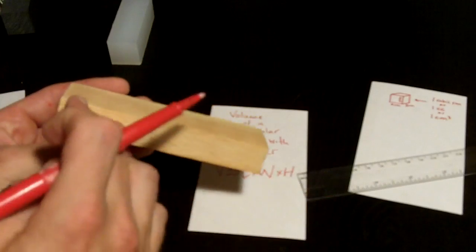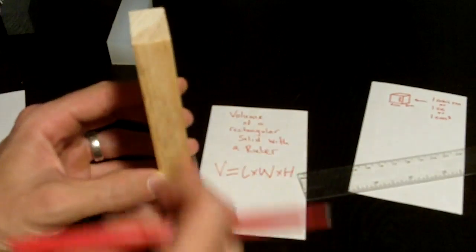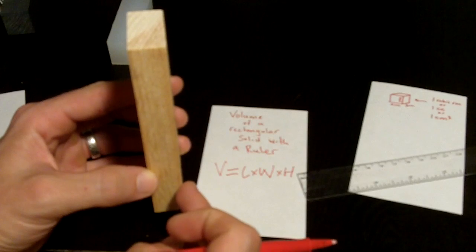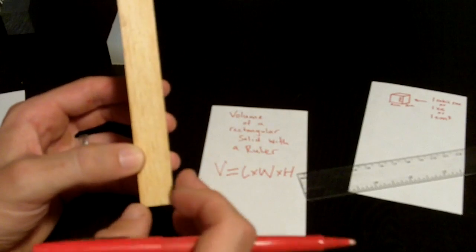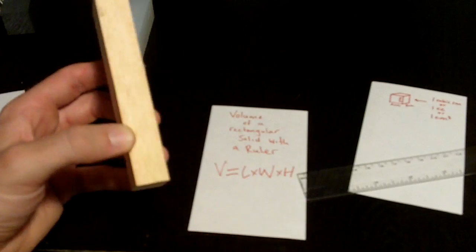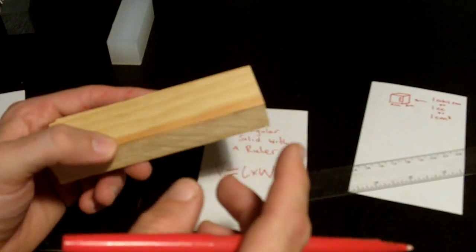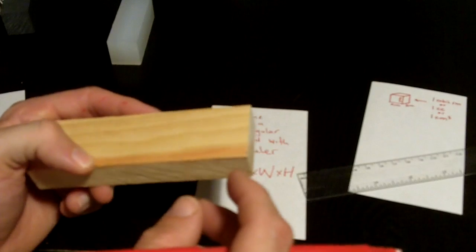Sort of. Well, here's the length, right? But actually, if I hold it like this, now that length is the height. So what it really comes down to is it really doesn't matter what you call the length, width, and the height, because you're going to multiply them anyway. But what's important is that you measure all 3 dimensions.